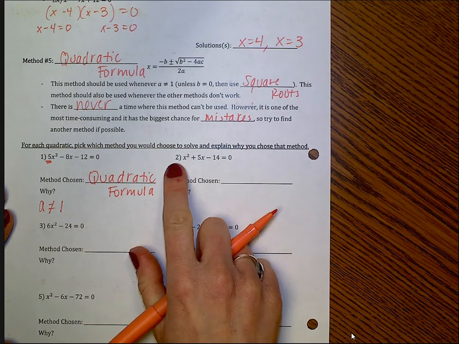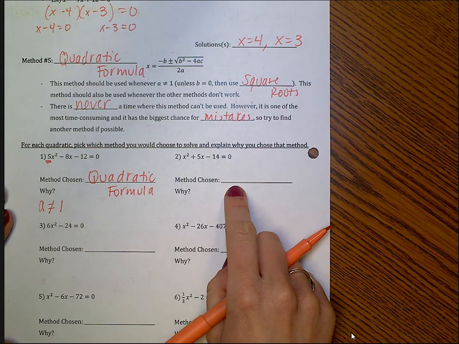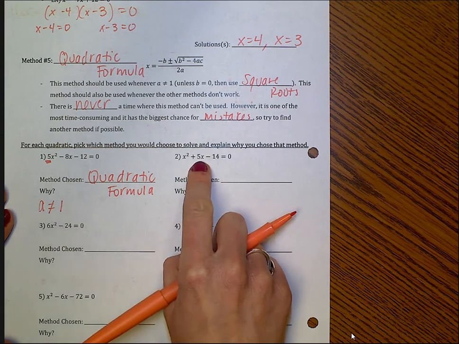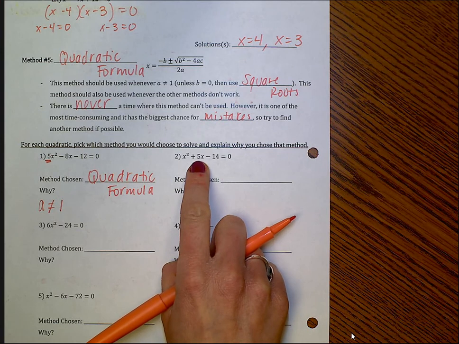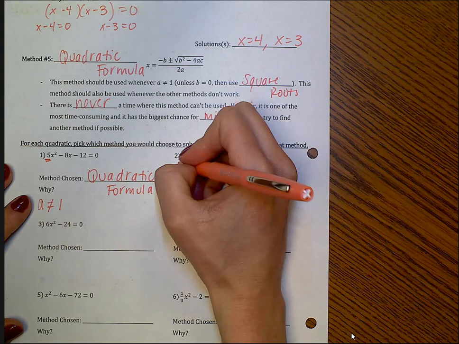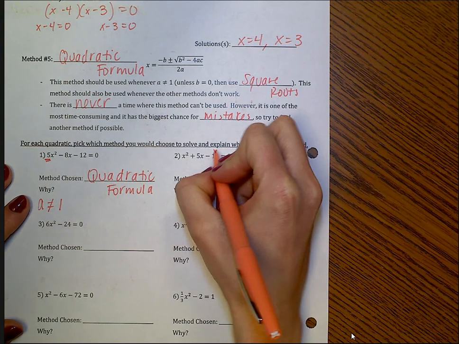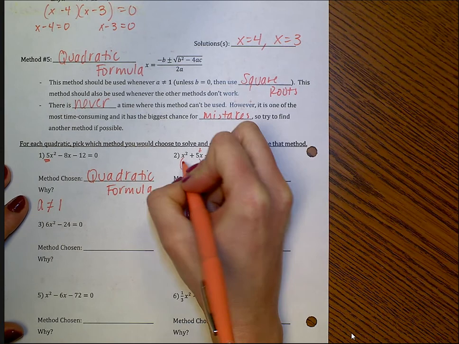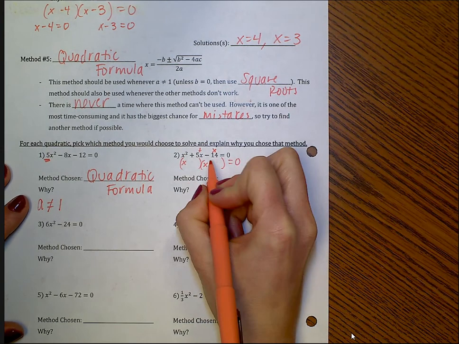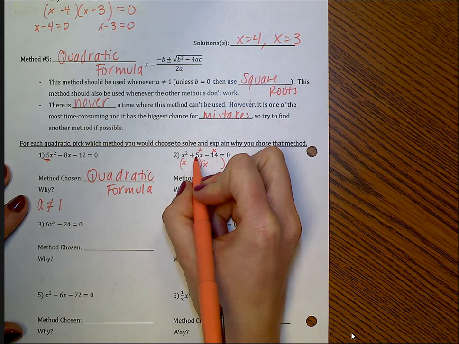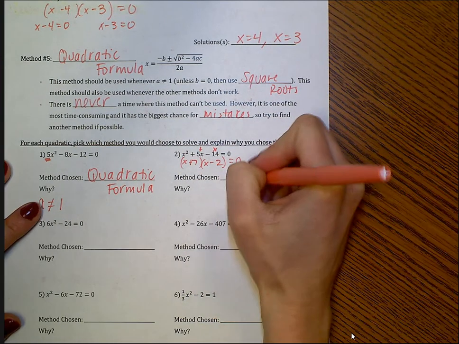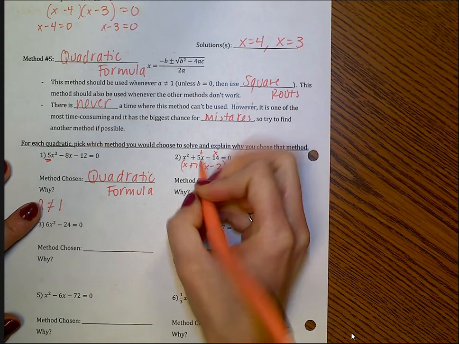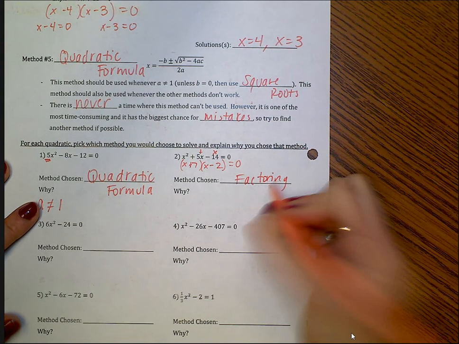On number 2, I would look at this. I would see that the B value is there. It's 5, so I can't use square roots. I'm not going to do completing the square because the B value is odd, so I might try to factor it, and I might just see if I can find the numbers real quick. If I can't, I'd move on. So let me see. They have to multiply to be -14 and add to be 5. Ooh, that's going to be +7 and -2. So that was pretty quick. The two answers are -7 and +2. So I'm going to factor it.